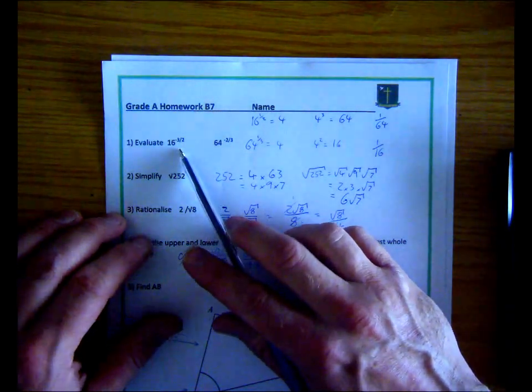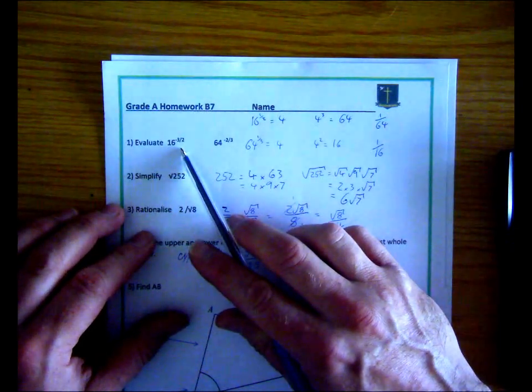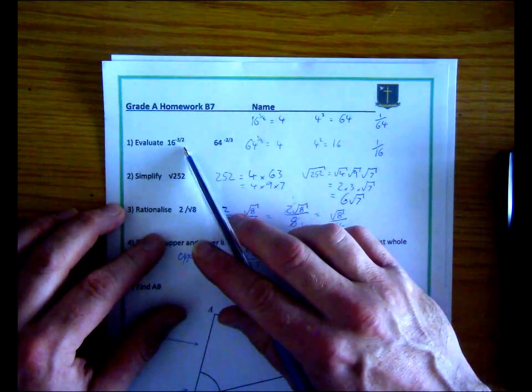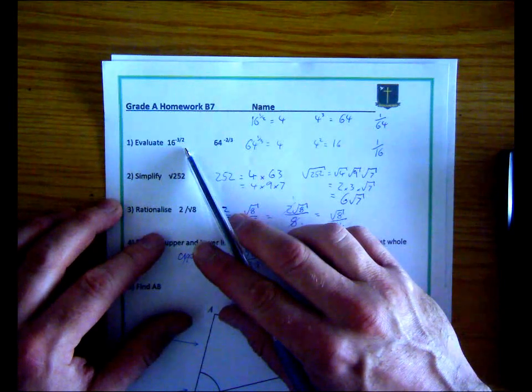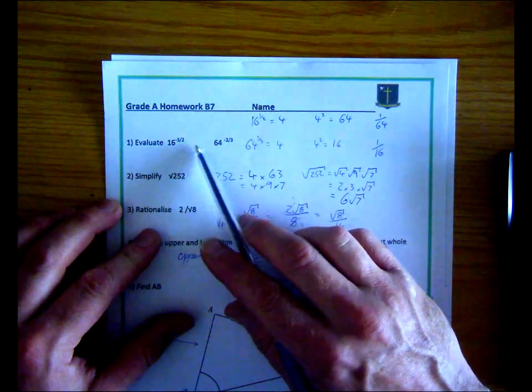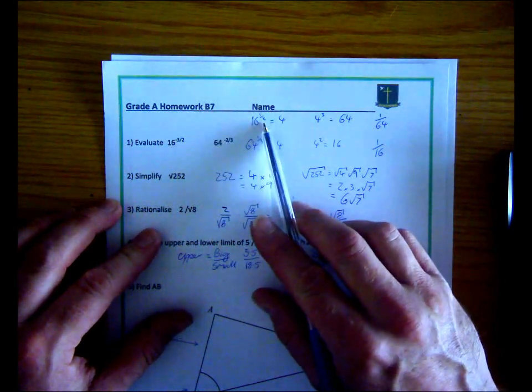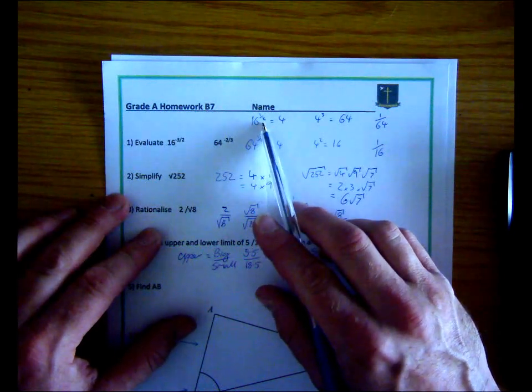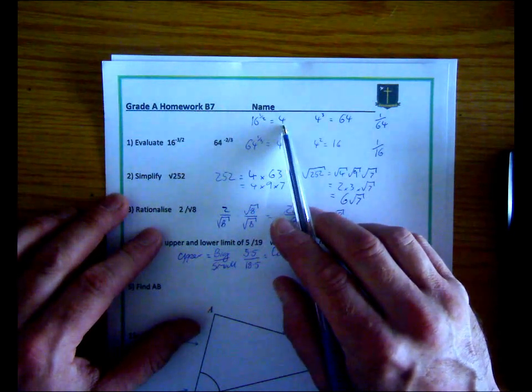You've got to work out 16 to the power of minus 3 over 2. I'm going to split it up. I'm going to deal with it in 3 separate stages. I'm going to deal with the power of a half first. 16 to the power of a half means square root of 16, so that's 4.